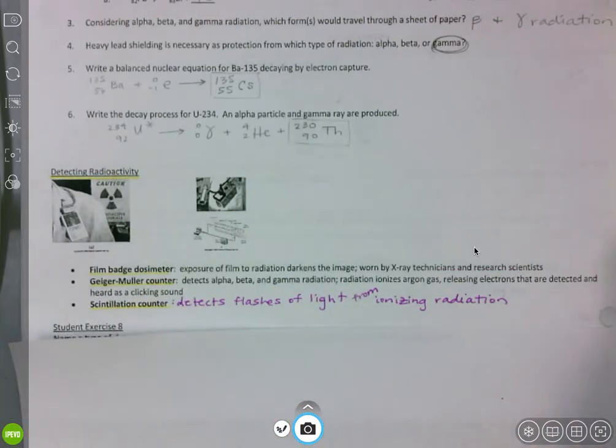Once the image gets dark enough, those X-ray technicians can't work around radioactivity for a certain period of time until that radiation leaves their body, in order to keep them safe, because radiation can cause cancer.